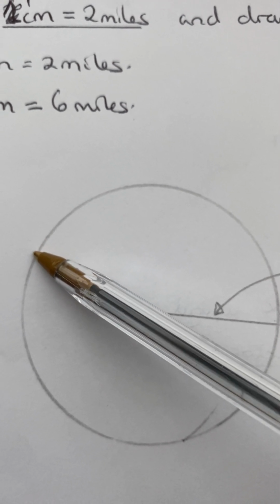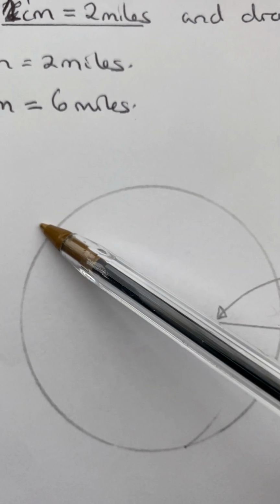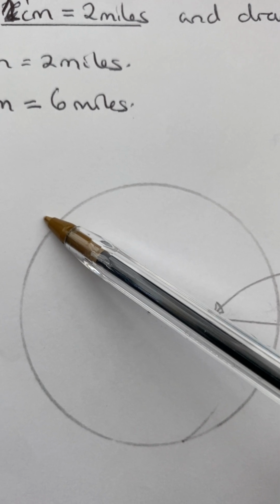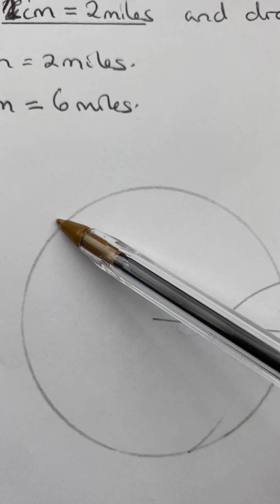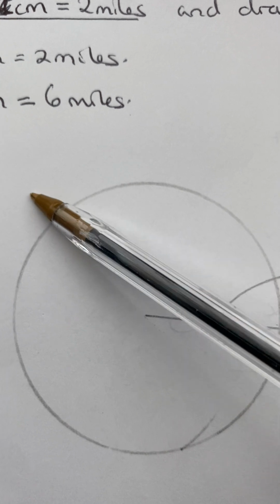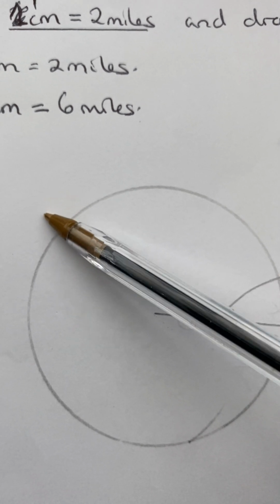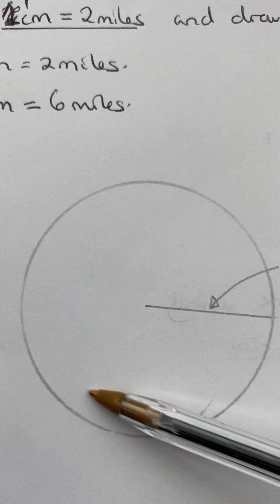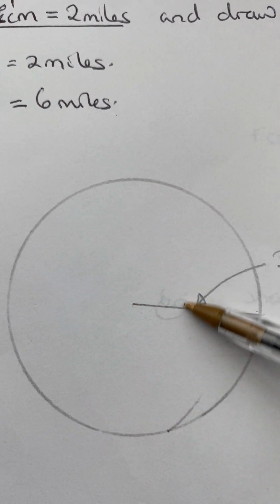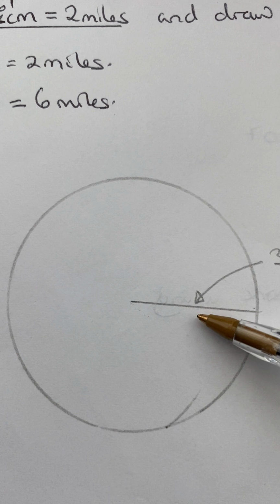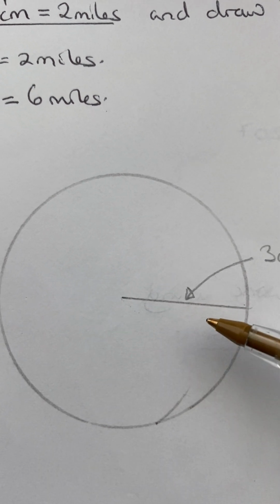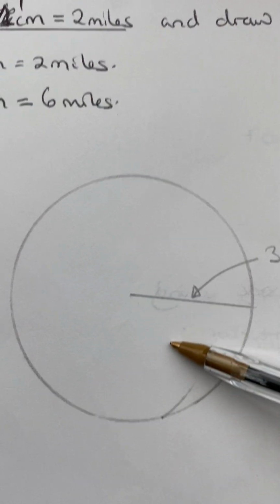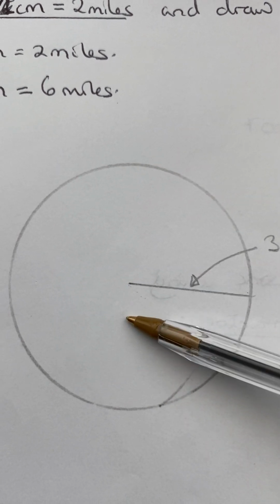If I go beyond this boundary, then I'm outside the point of interest. But everything within the radius 3 centimeters, which to scale is 6 miles, will be considered.